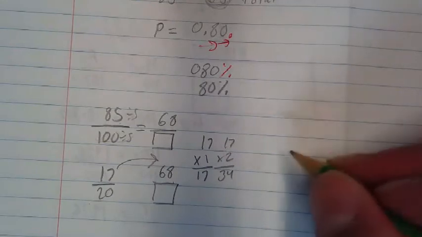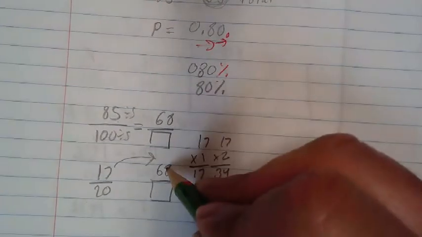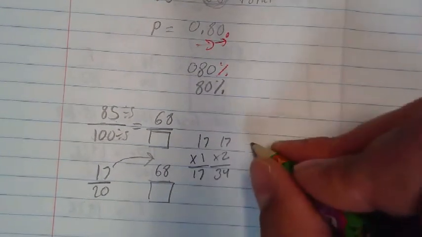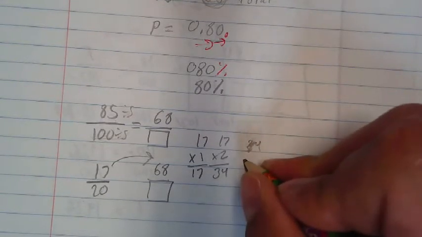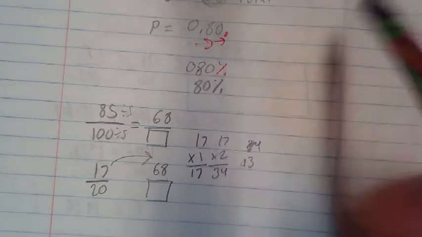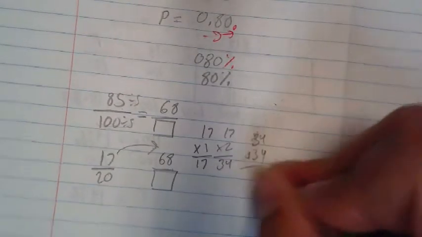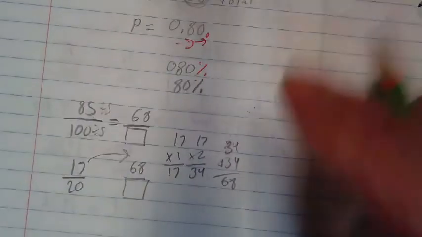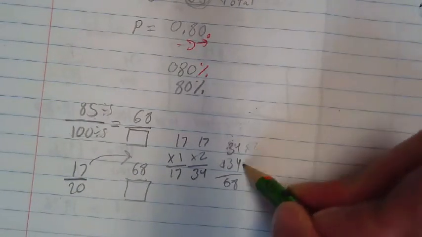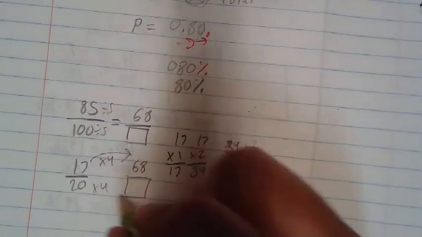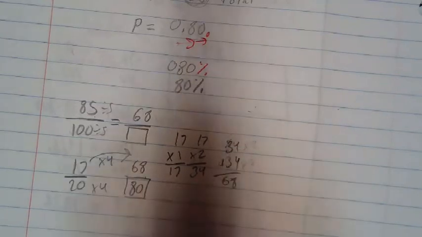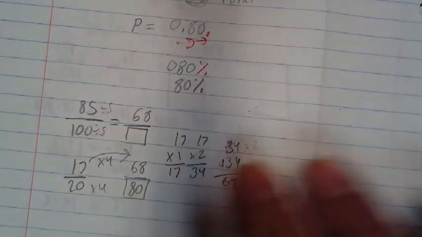Uh-oh. I noticed that this is half of that. So 34 is 68. Oh, wait a minute. So if I use 2 groups of 17 plus another 2 groups of 17, that's 4. So 17 times 4 is 68. 20 times 4 is 80. Okay, the missing number then is 80.